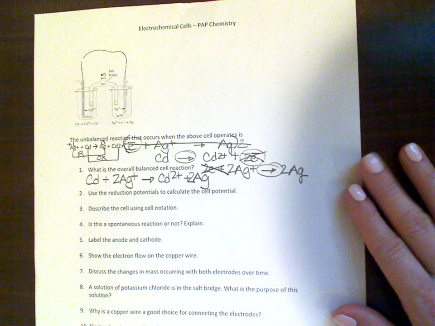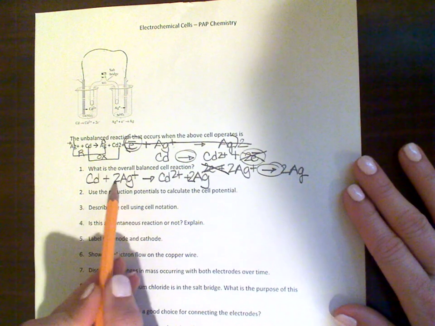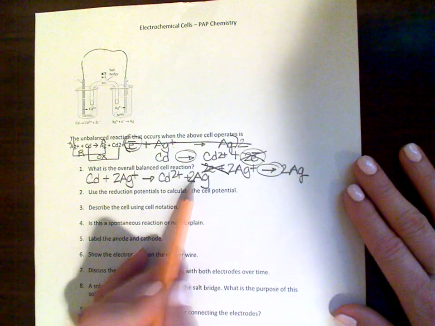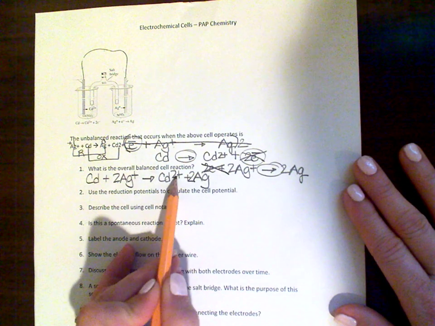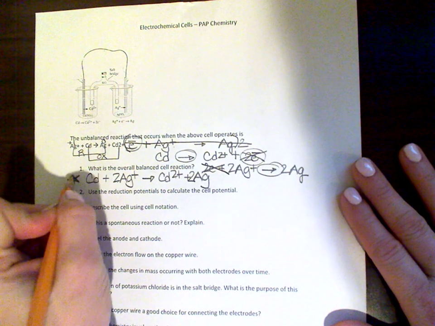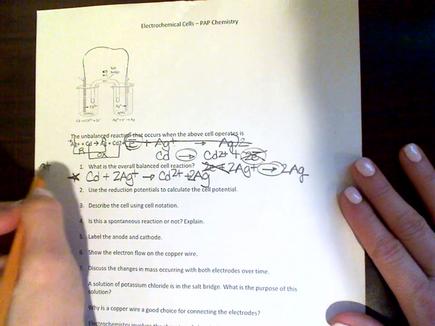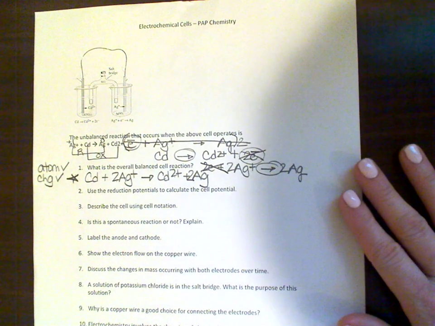We're going to make sure that this balances in charge and number. 1 cadmium, 2 silvers and 2 silvers, 2 1 pluses on this side. On the right hand side we have 2 pluses, and so this is the balanced overall reaction. It balances in atom and it also balances by charge. So you want to check those two things.